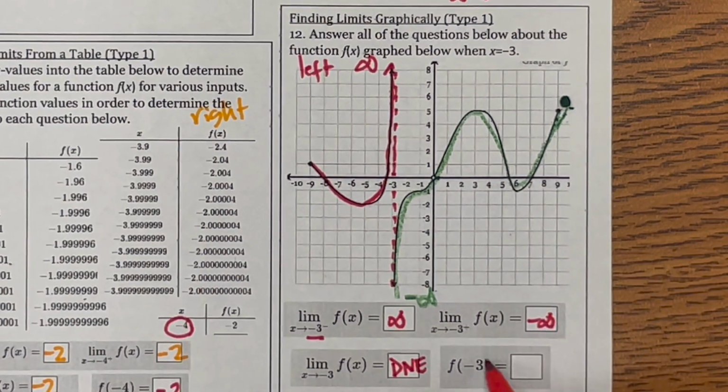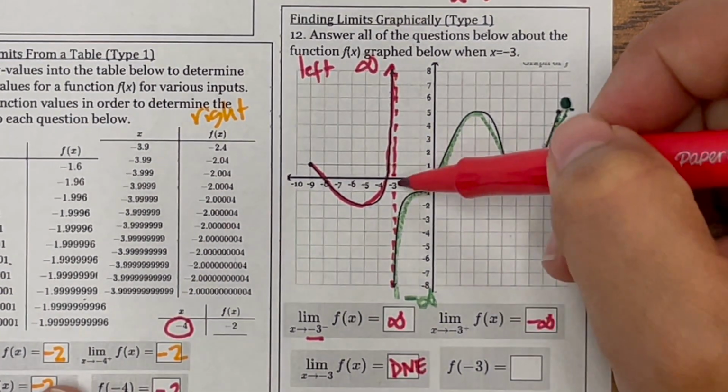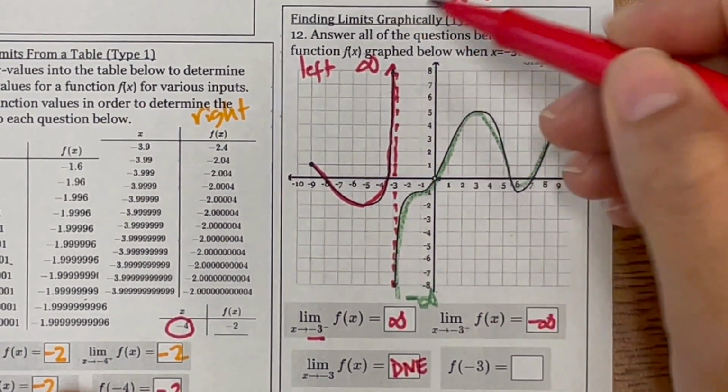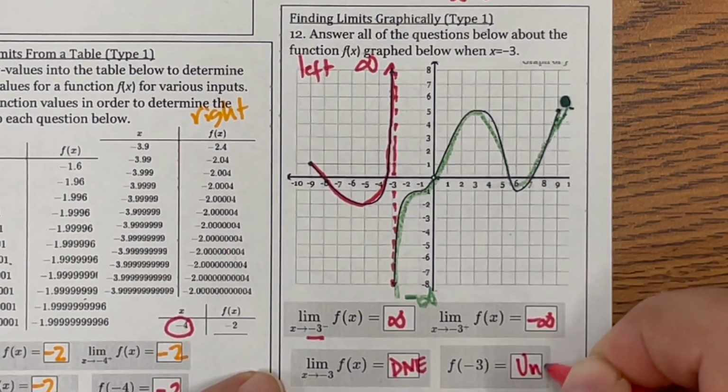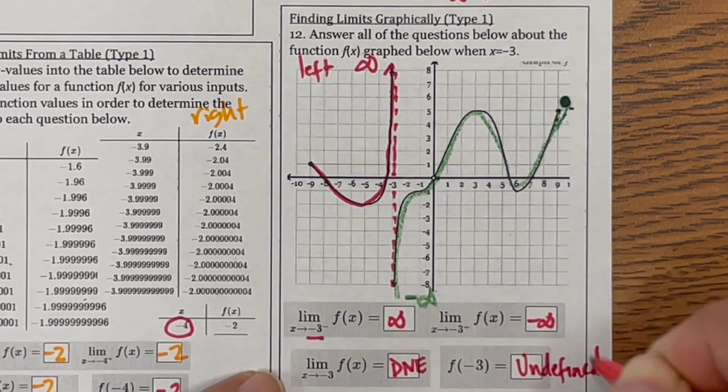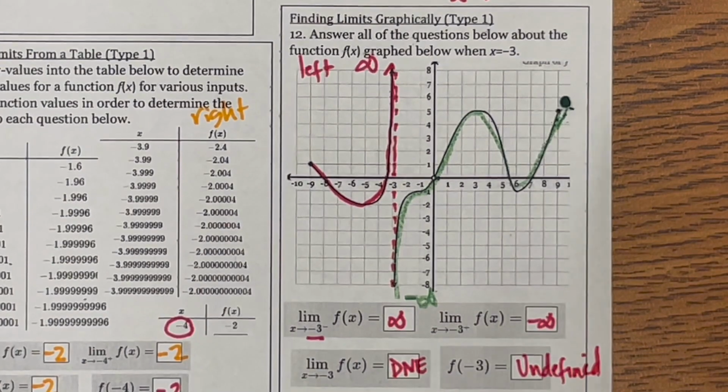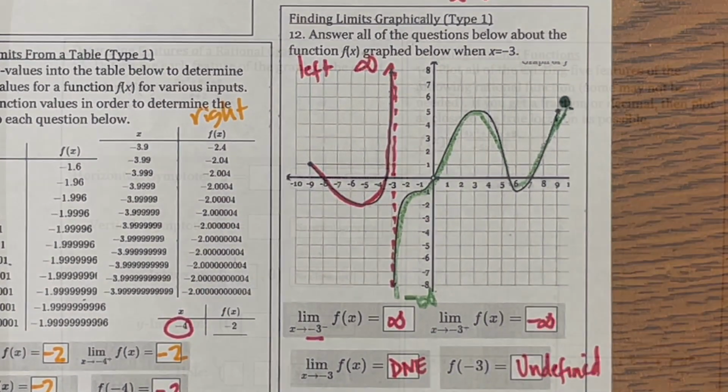What about evaluating at -3? At -3, is there a graph anywhere? No. So this is undefined. If there was a dot somewhere, then it would be that dot. But right now, this is undefined.